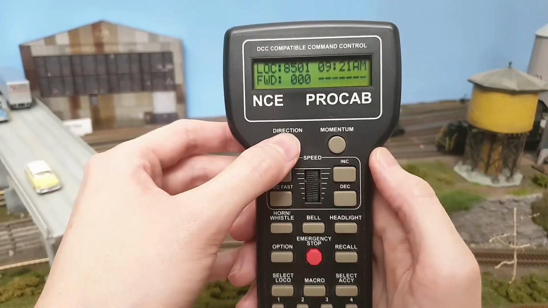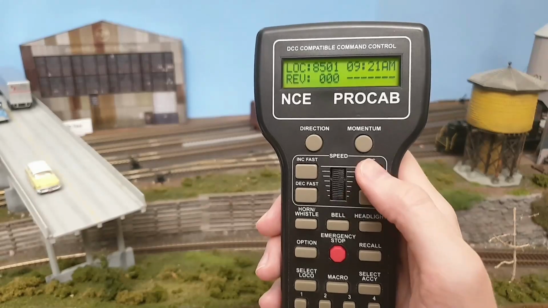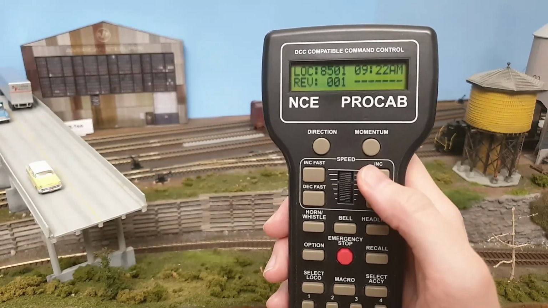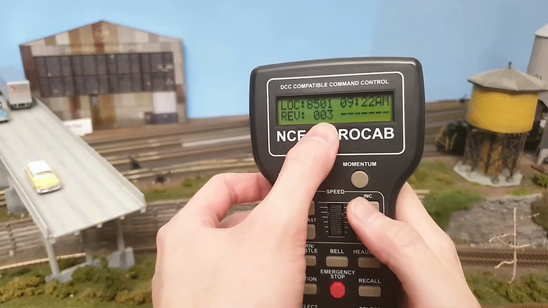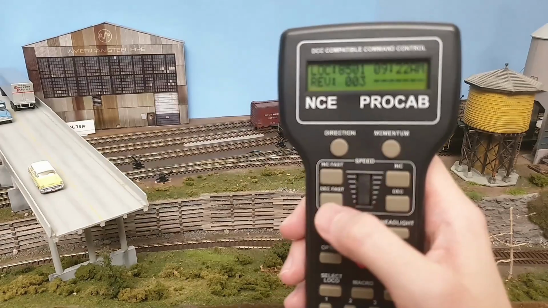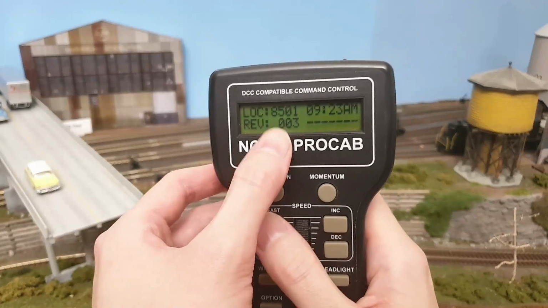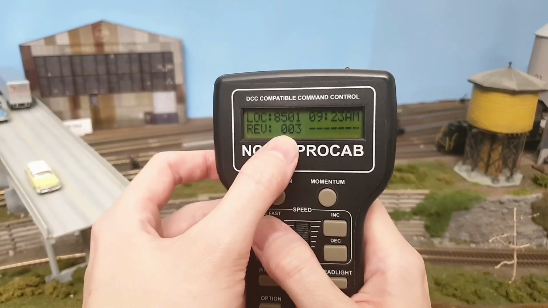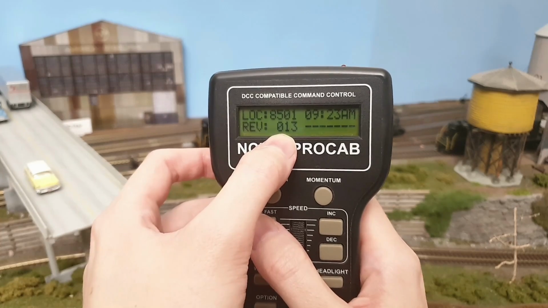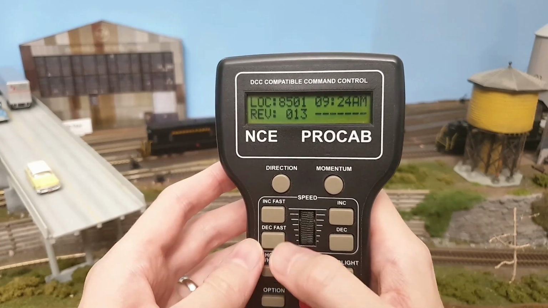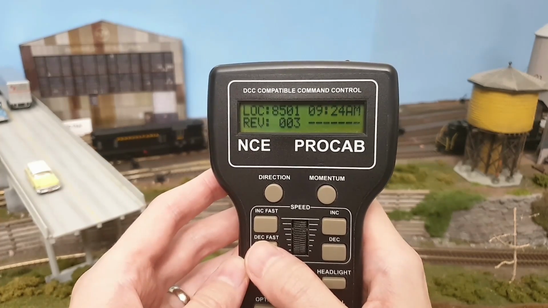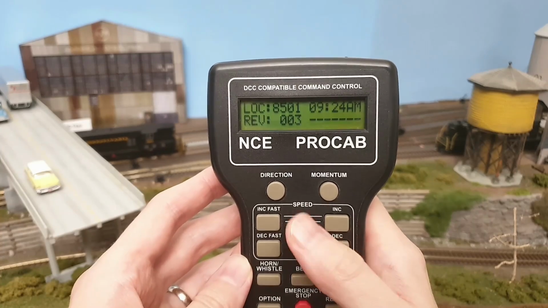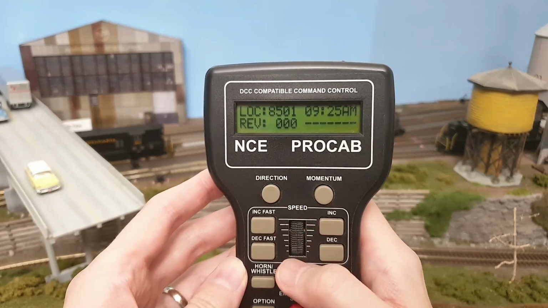Another way to do the speed, let me just change direction, go reverse, is with these buttons. Here you can increase and decrease by a value of 1. The buttons on this side increase and decrease by a value of 10. So if I press the increase, it will go from 3 to 13. And now if I select the decrease fast, it will go back to 3, and then I can use whatever button just to turn it down as such.